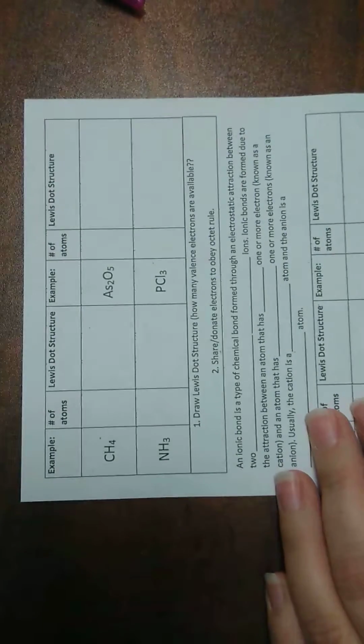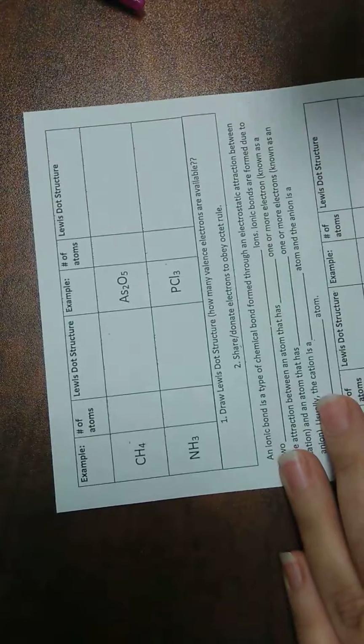Okay, today I'm going to help you with this worksheet on bonding. There was a PowerPoint that goes along, it's fill in the blank, and then it gets to this part, and I'm going to help you with this.